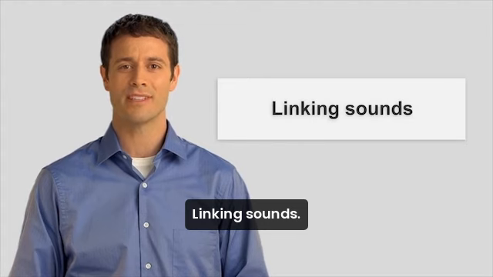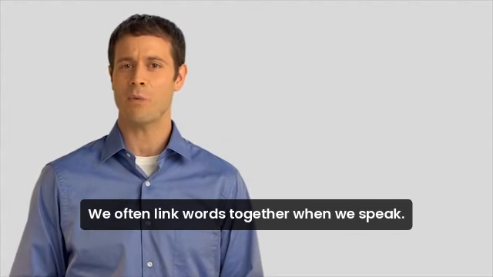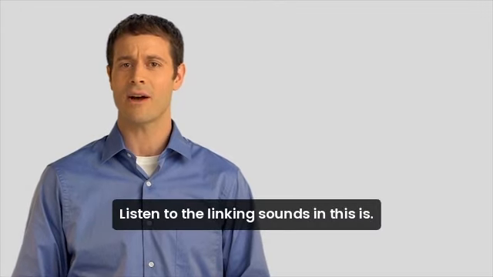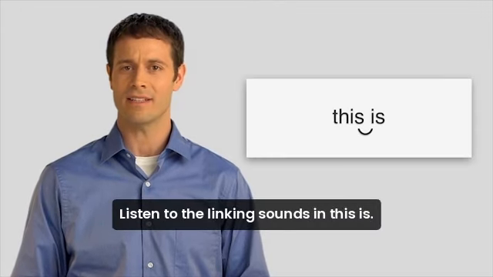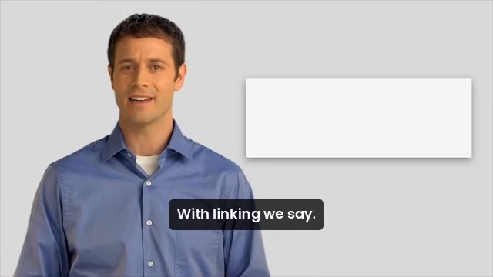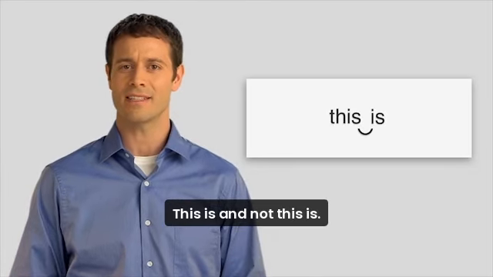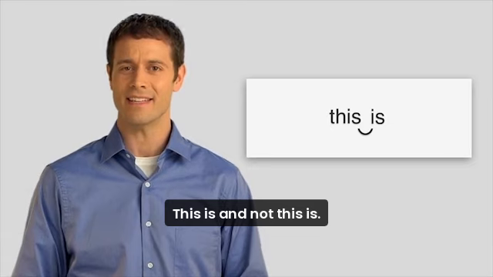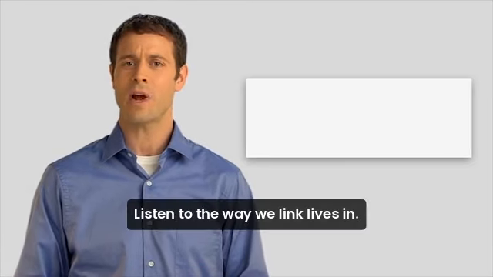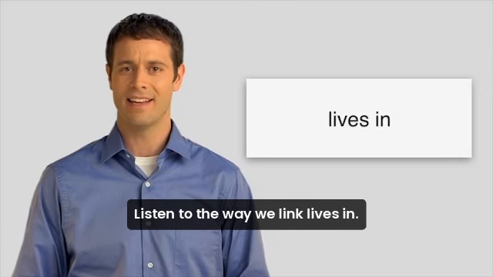Linking sounds. We often link words together when we speak. Listen to the linking sounds in "this is." This is my sister. With linking, we say "this is" and not "this... is." This is.